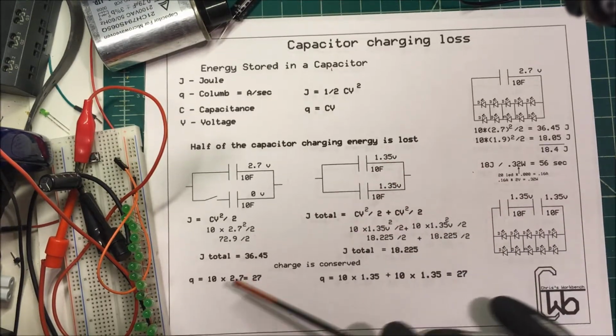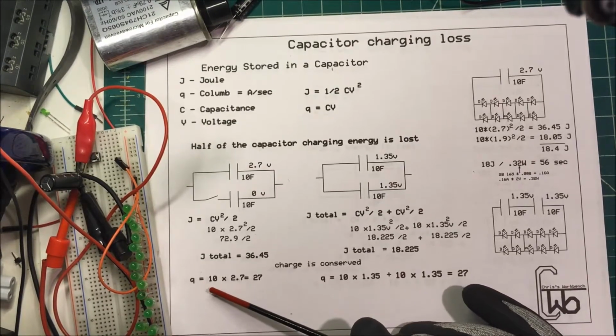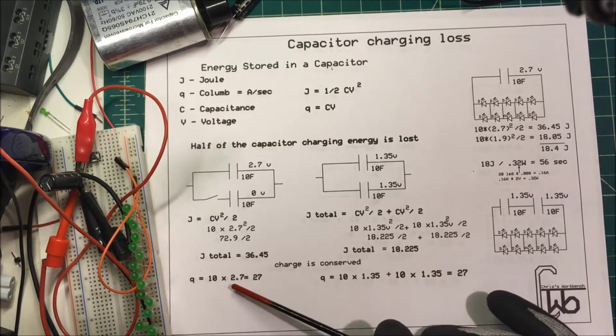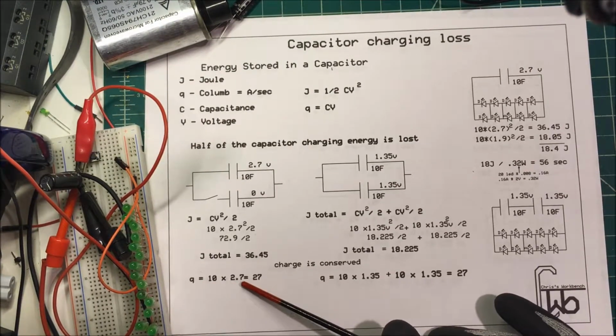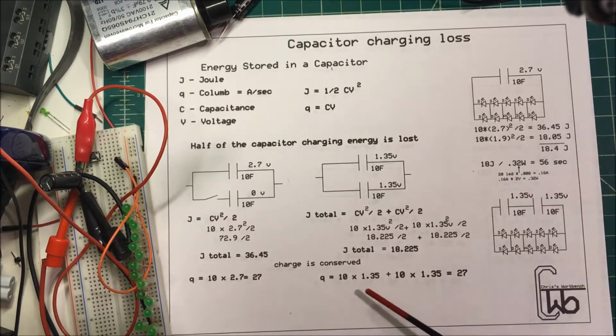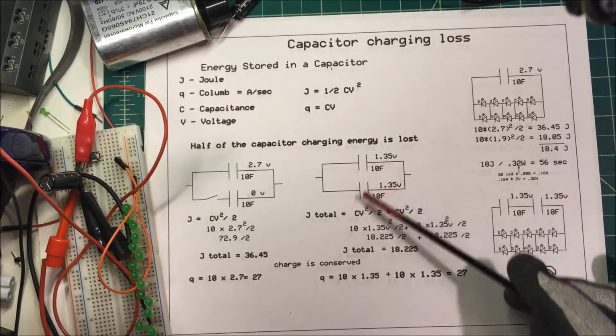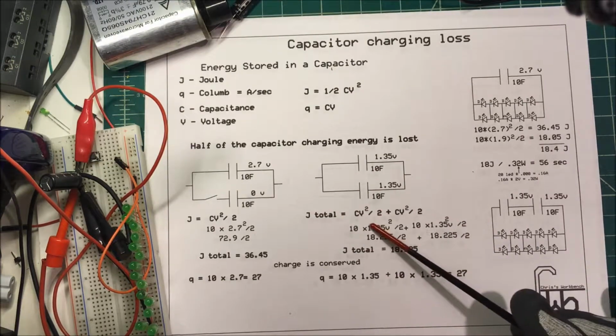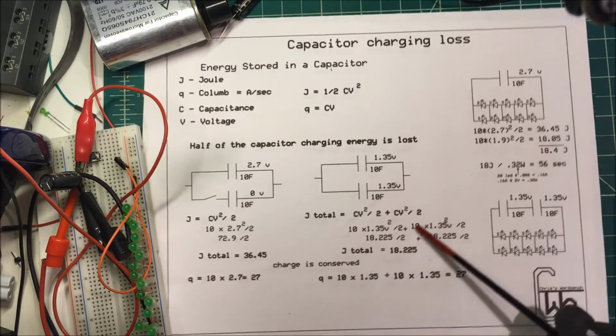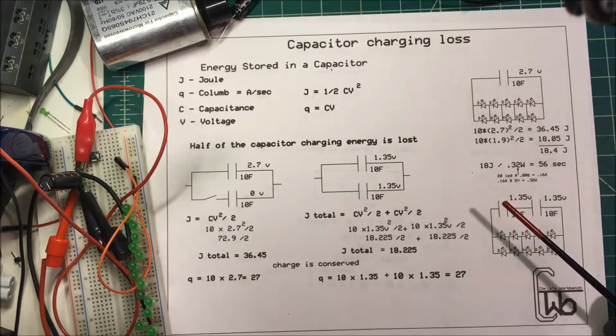Now, the charge, though, this Q, it's the same. It's 10 times 2.7 is 27. And over here we've got 10 times 1.35 plus 10 times 1.35. That's 27. The charge is conserved, same amount of charge, but we've lost half the energy just charging the capacitor.